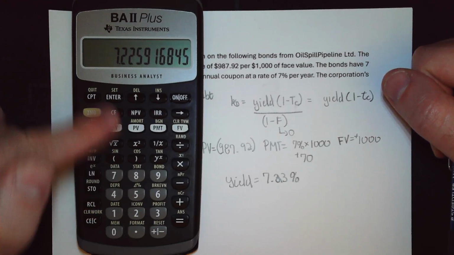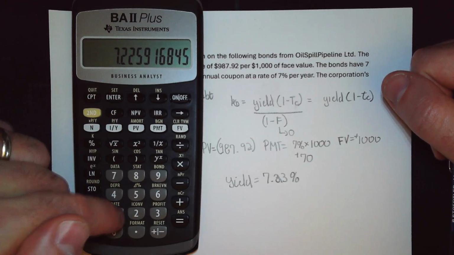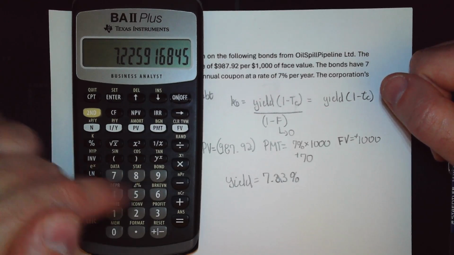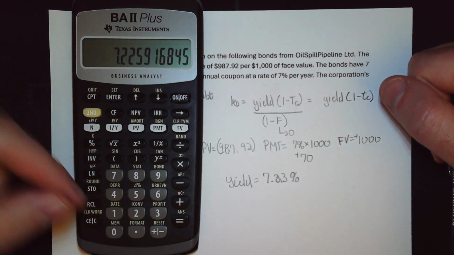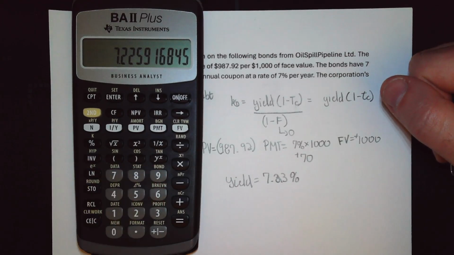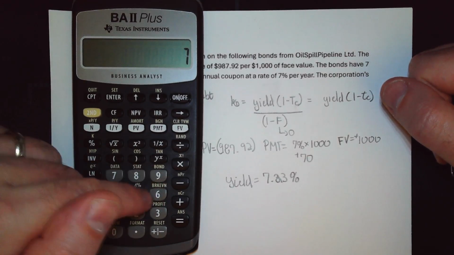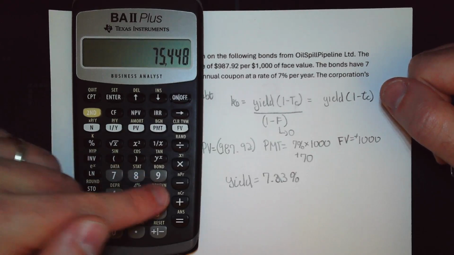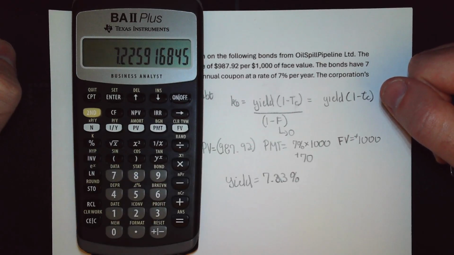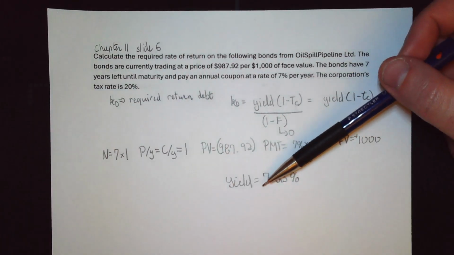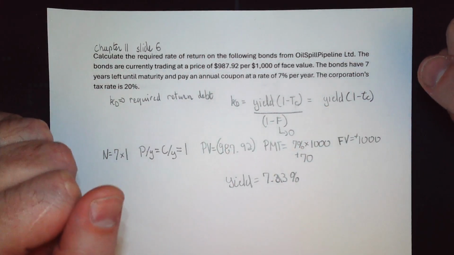So don't forget, you want to save this number, store, let's say it's 1. You could also store it as 8 or store it as 6. And then if you want to get this number back, recall 6, for example, and it will come back. Well, let's put something else so you can actually see it. But if I do recall 6, this number comes back. Okay, so this is the yield on the bond. The answer is not complete.